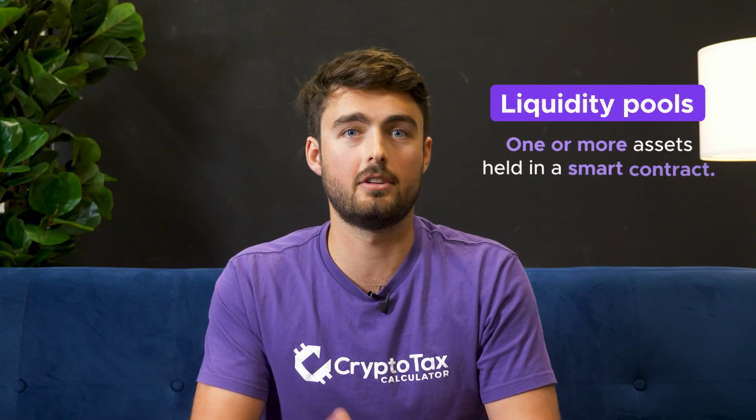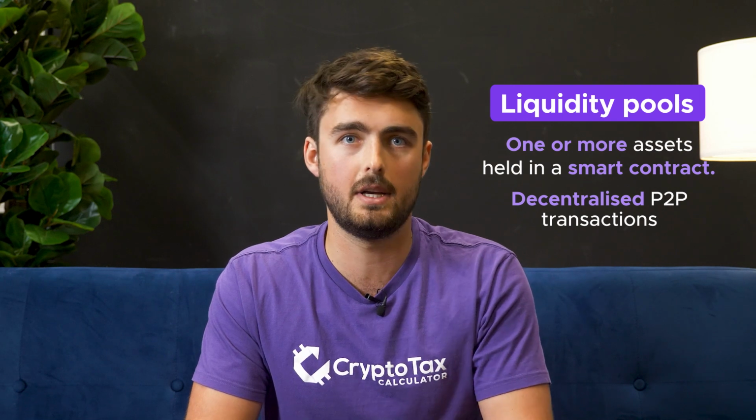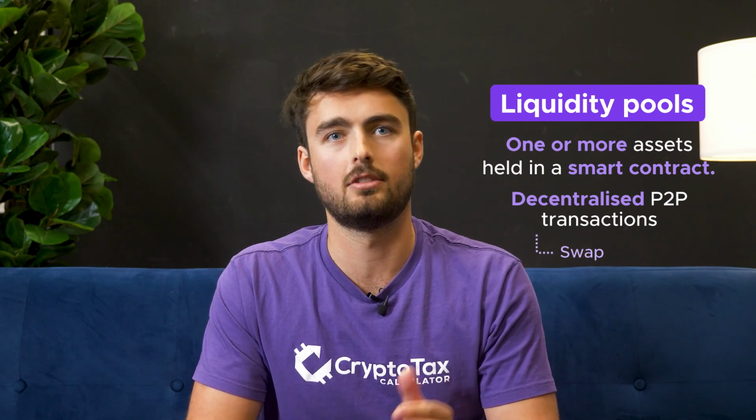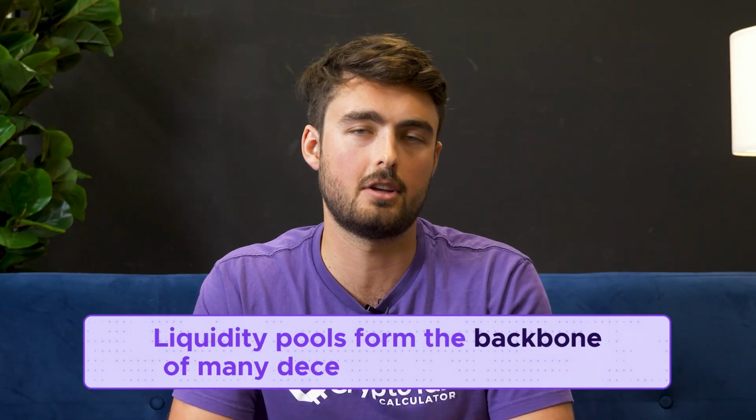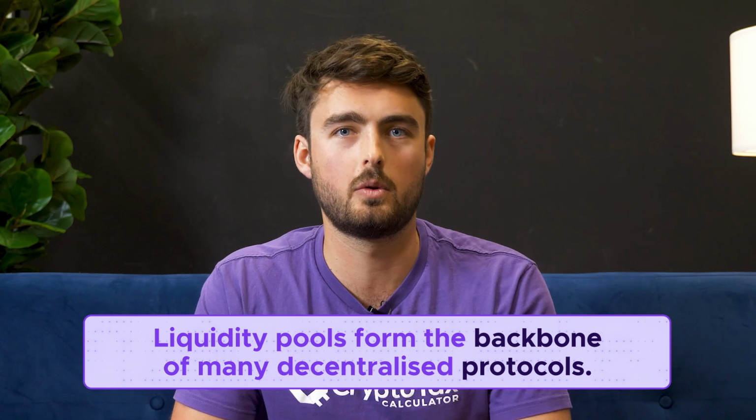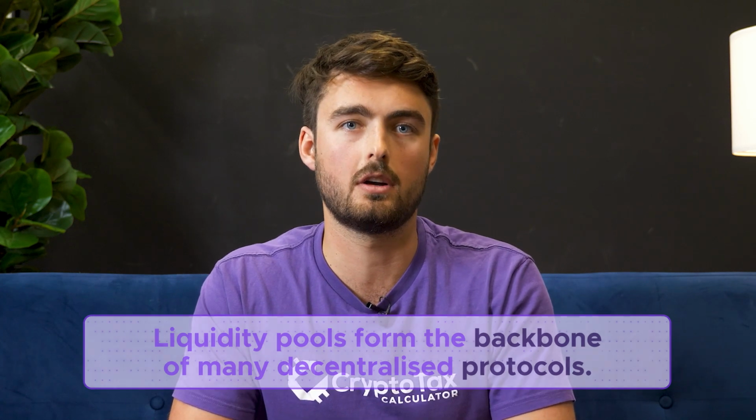Liquidity pools are made up of one or more assets held in a smart contract that facilitates a variety of decentralized peer-to-peer financial transactions, such as swapping, borrowing, lending, and other forms of trading. Liquidity pools form the backbone of many decentralized protocols. Without liquidity, many would simply fail to work whatsoever.